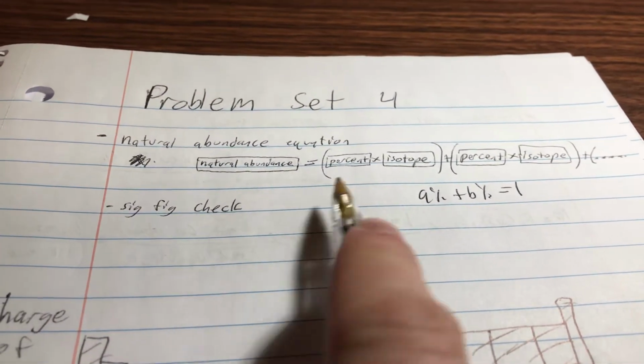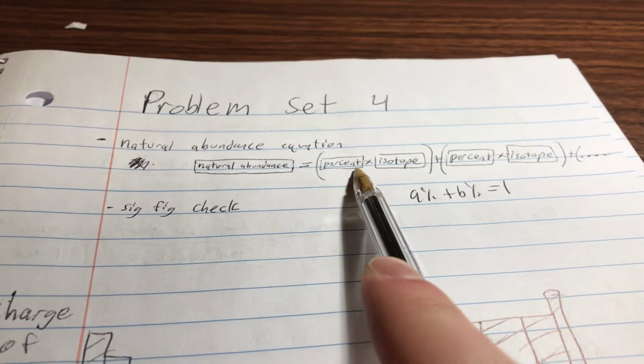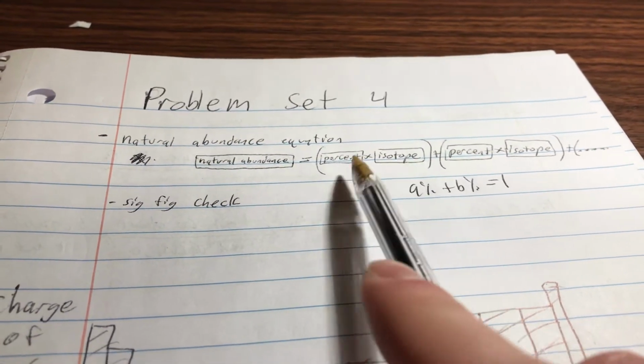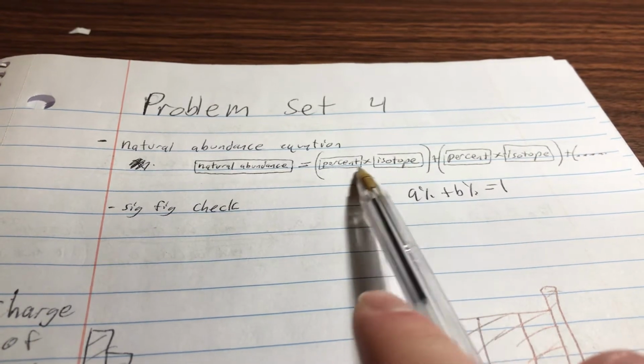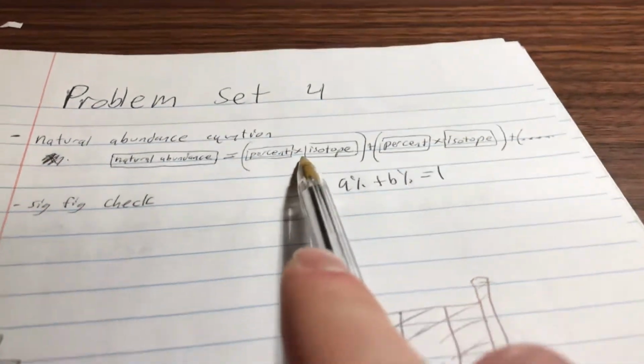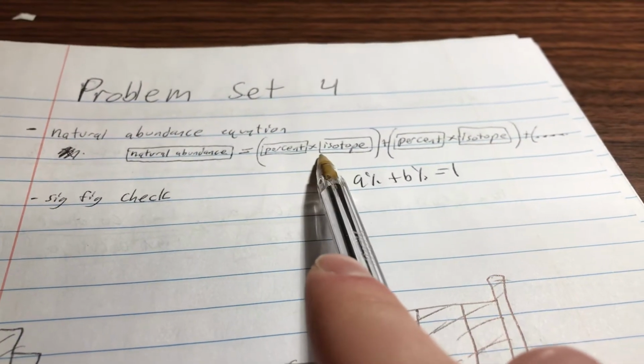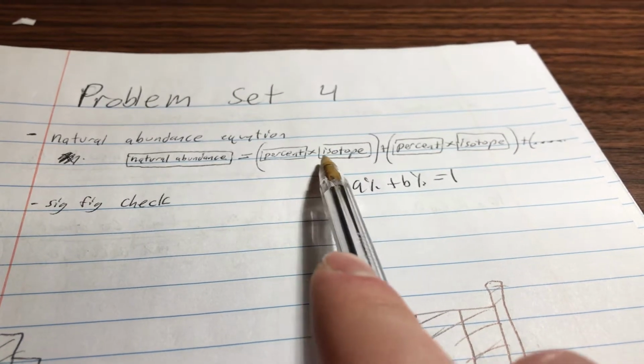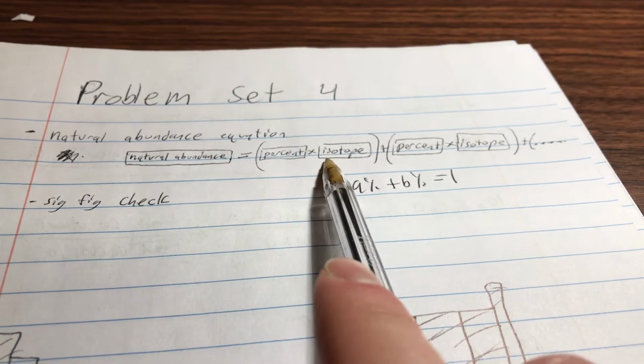Just remember the sig fig check on this. When you multiply by percents, you're going to get the same amount of sig figs as the one with the least amount of sig figs between the two. Keep track of that, but then you're going to add.